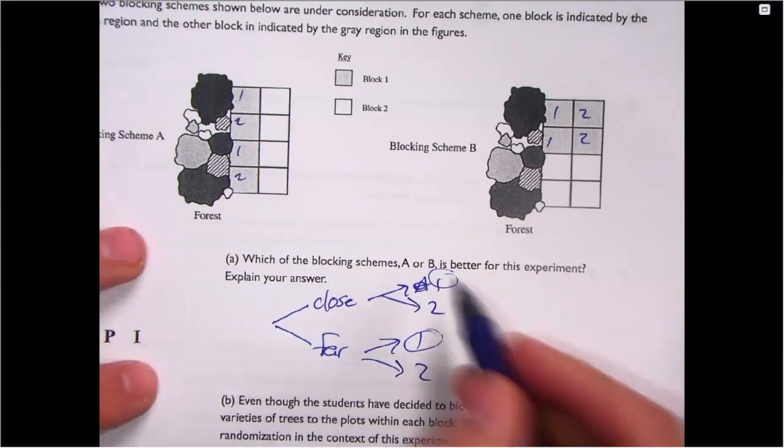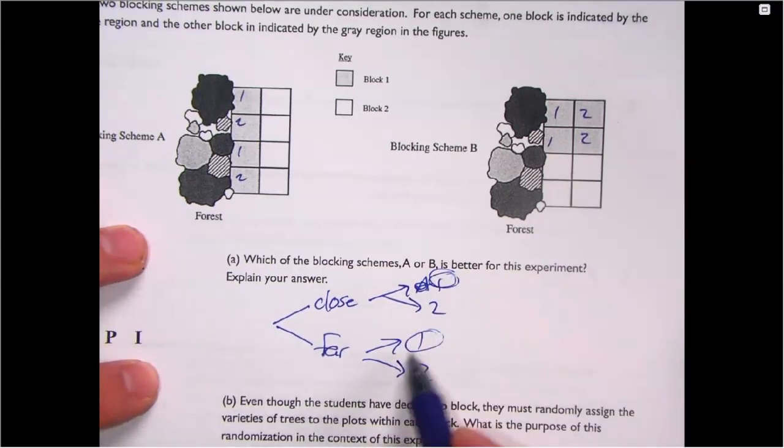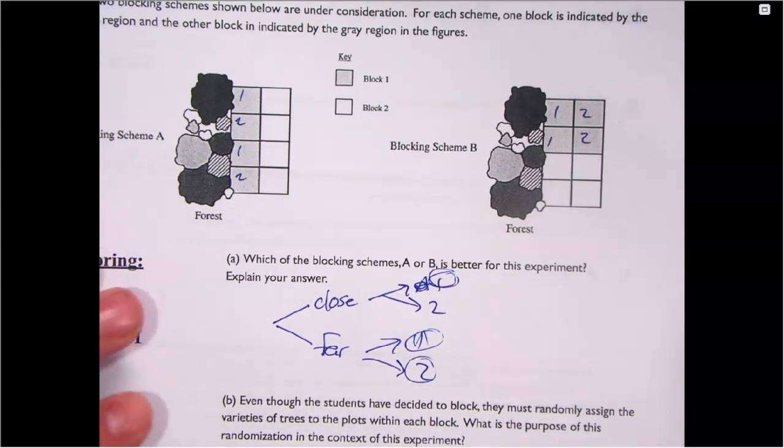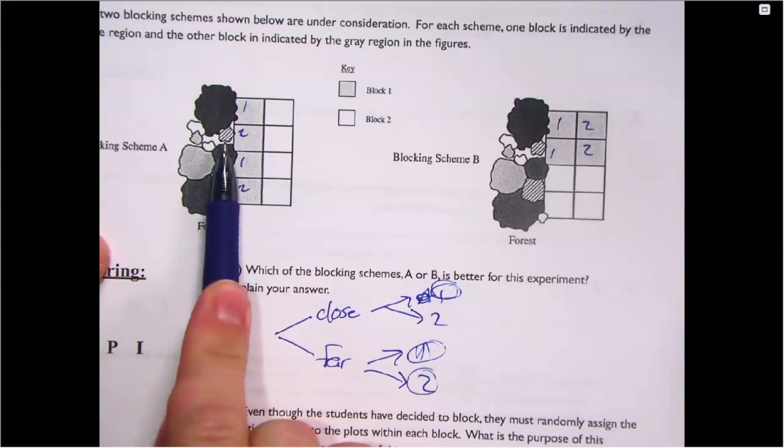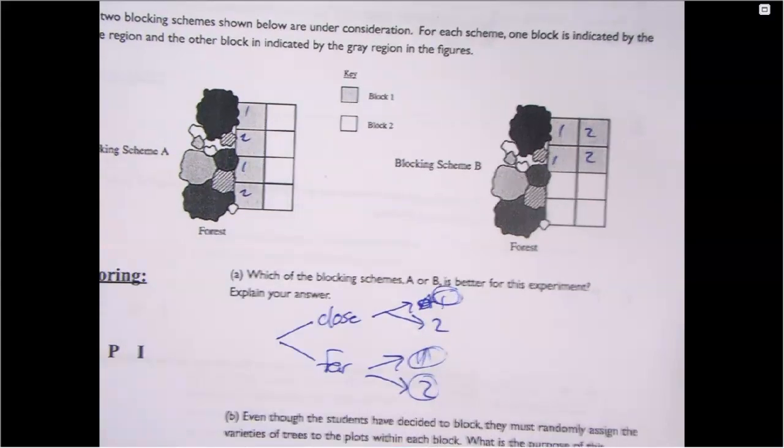It could be that variety 1 is better if you're close to the woods, and variety 2 is better if you're far from the woods. But the idea is you're splitting based on the subset that matters, like male, female, old, young, close to woods, far from woods. You have to split up based on that big variable. Does that help? How many people can see how A is maybe-ish convinced you a little bit?